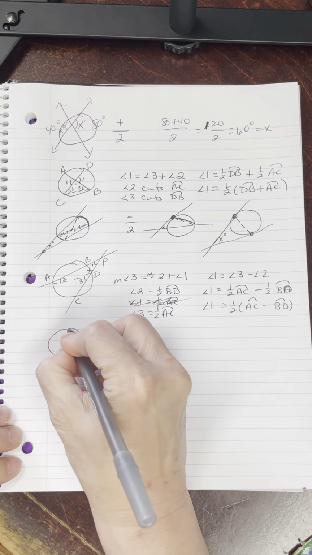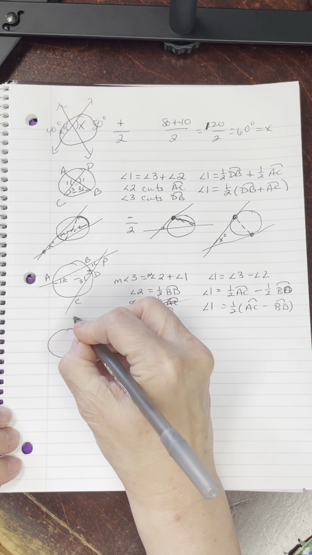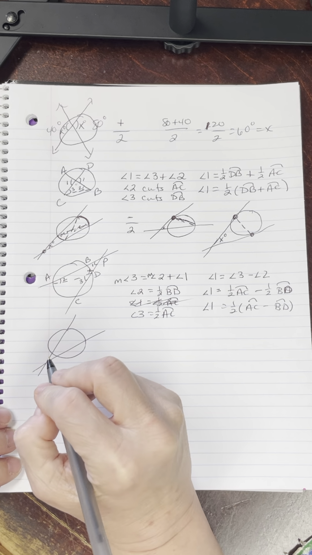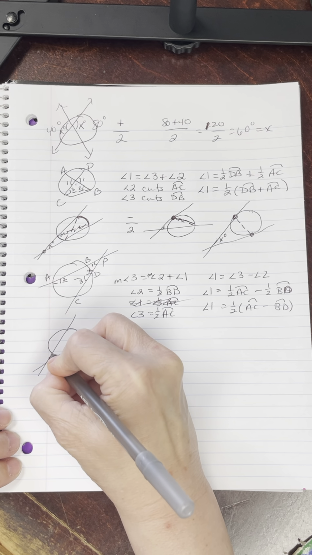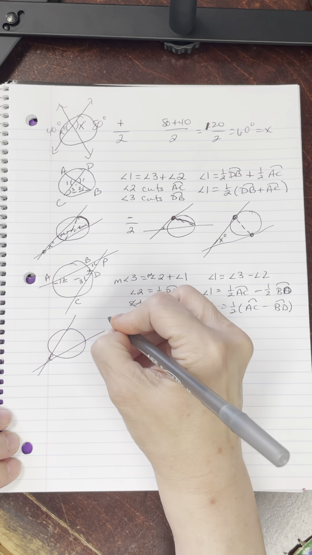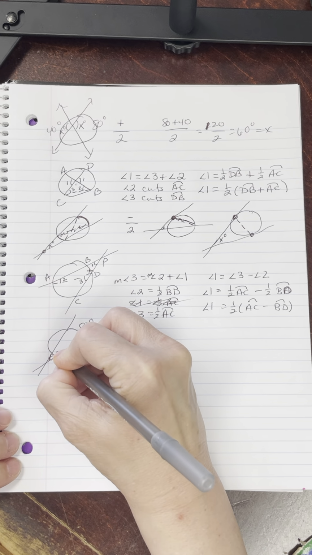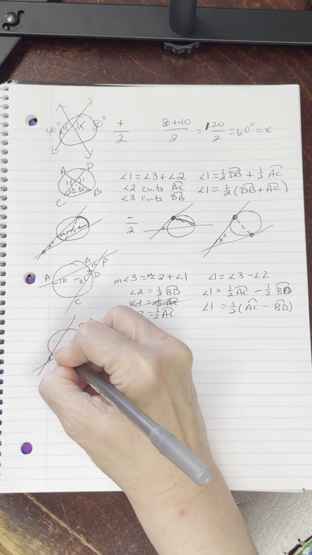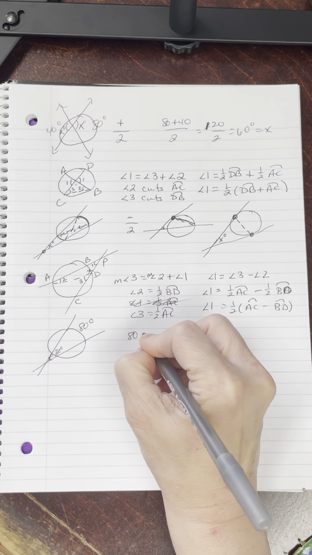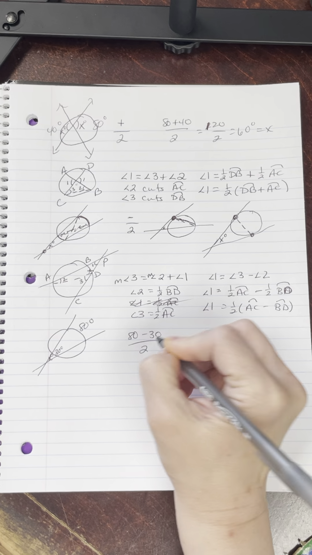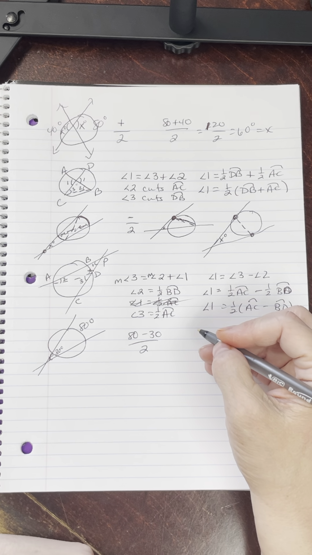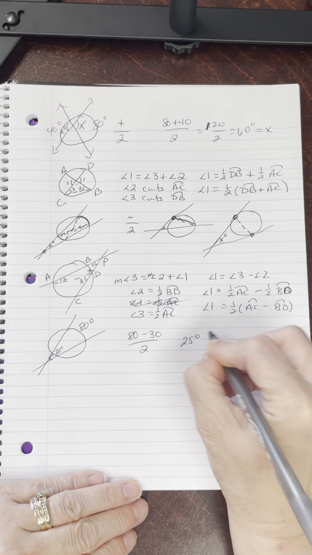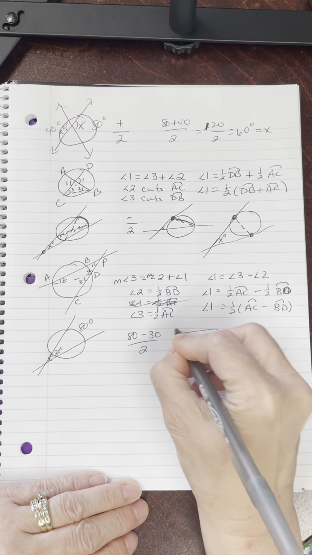So this gives you two crossing. They want you to find what x is. This one is 80 degrees, and this little one is 30 degrees. So we're going to follow our rule, which is 80 minus 30 divided in half. So that's 50 divided by 2. So 25 degrees is x.